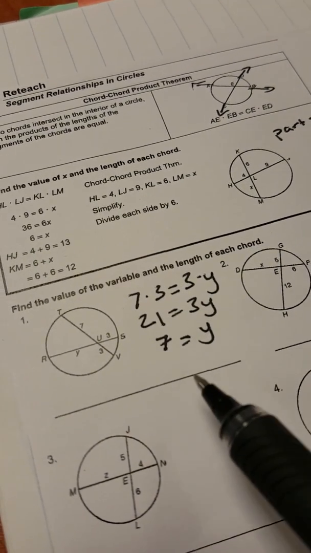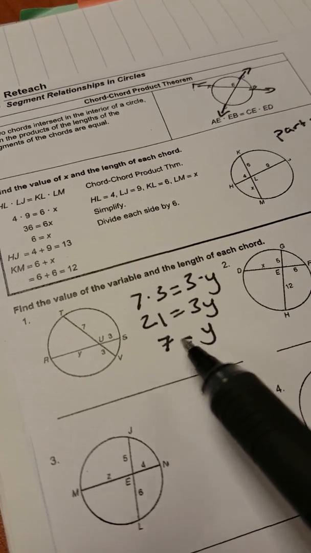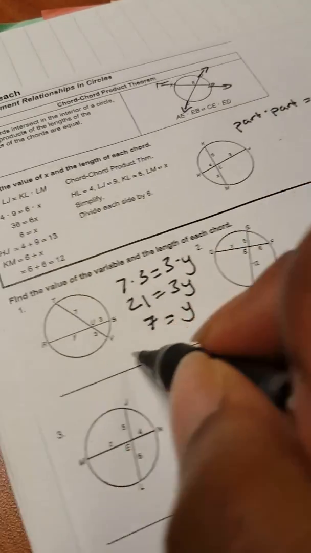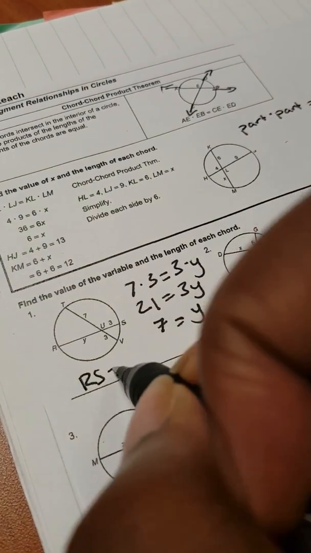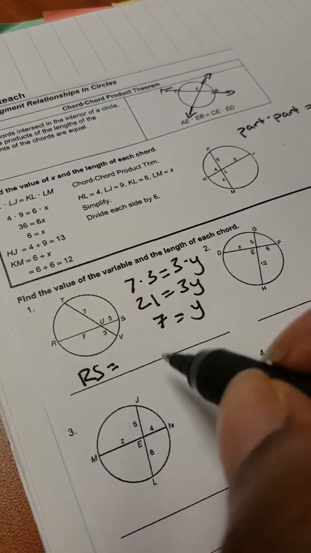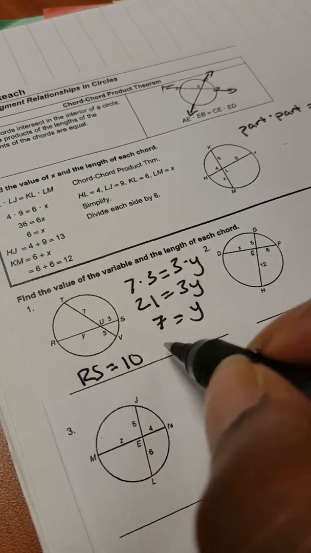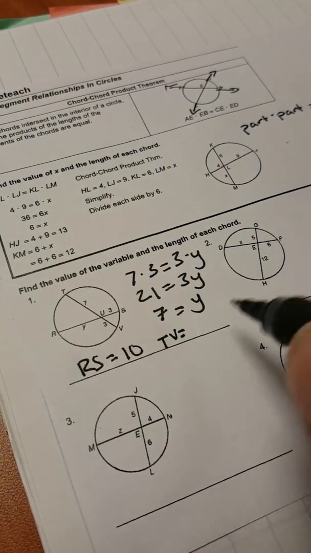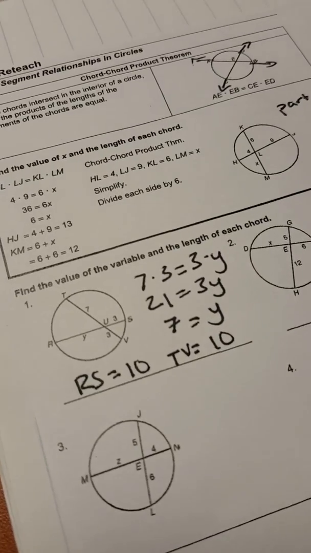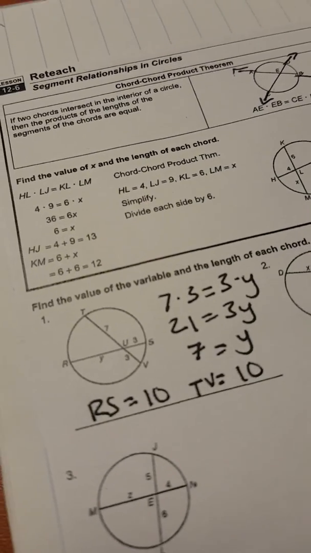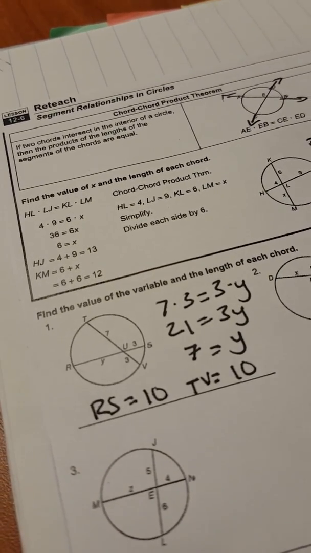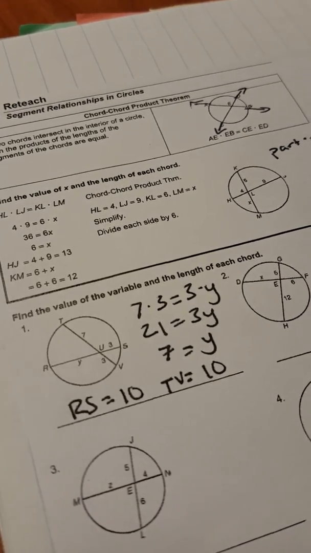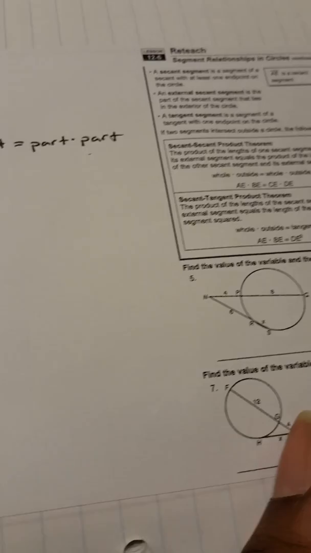The directions say find the value of the variable and the length of each chord. So RS would equal how long? 10, and TV would equal 10. It's a coincidence that they're 10. Don't think that the chords will always be the same. The chords are not always the same. All right, you're responsible for the rest of that page.